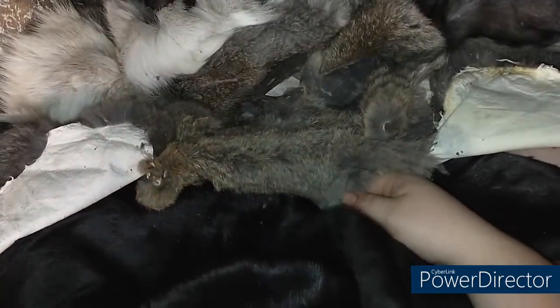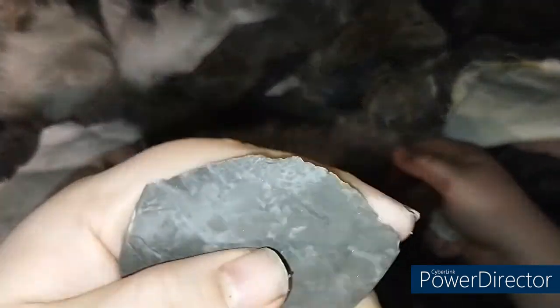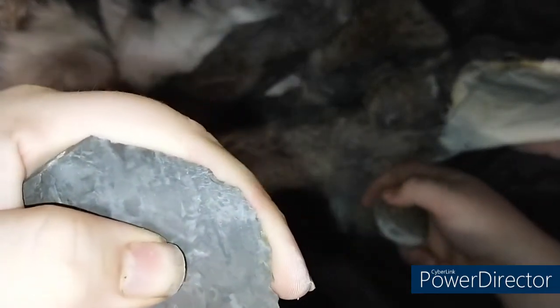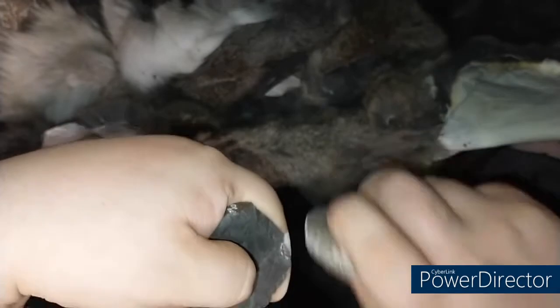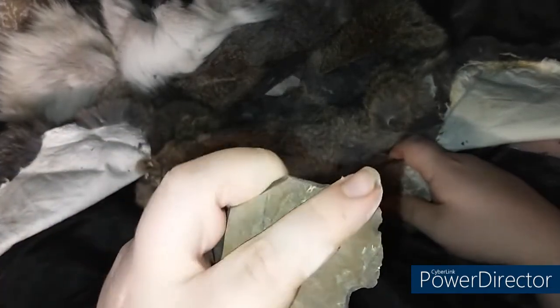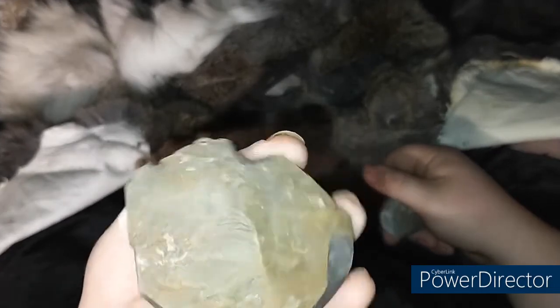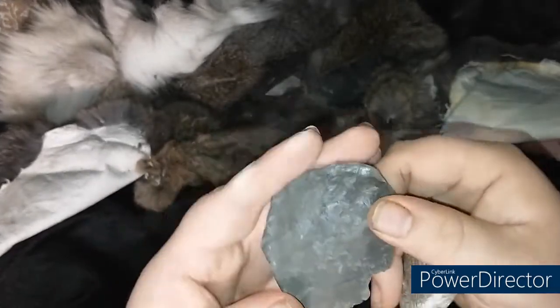Grab a new flake. When you're flint knapping, what a lot of people do is they have their hand about halfway. What you want is to have it right underneath, so when you're striking, you're not destroying your piece. You want to support it.